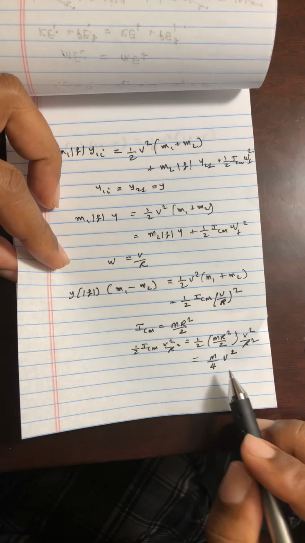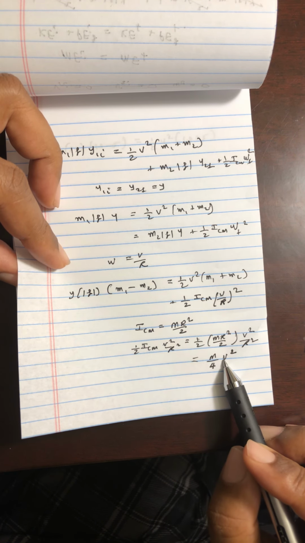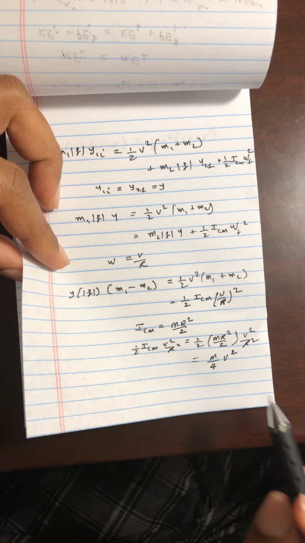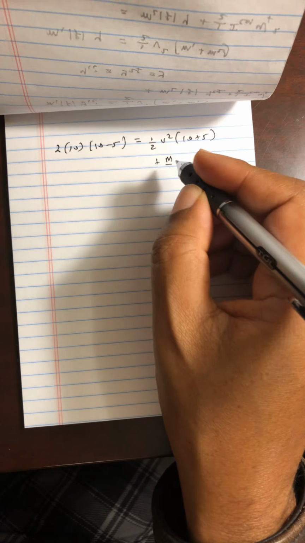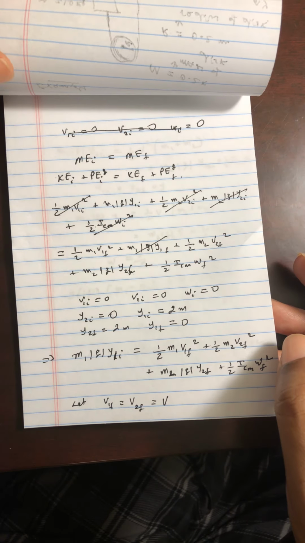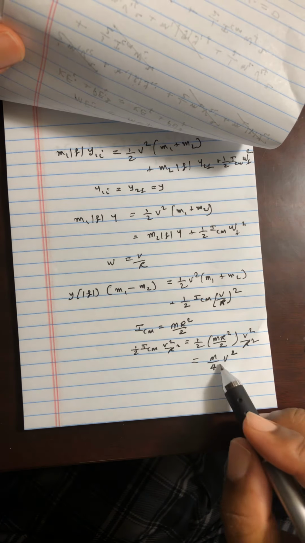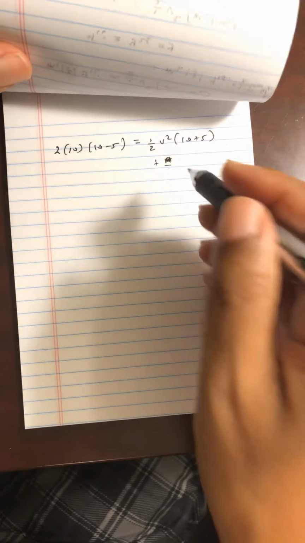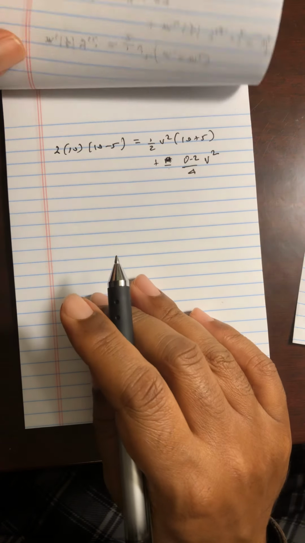And this one, we just simplified it, is M over 4 v squared, plus the mass of the pulley. The mass of the pulley is 0.2 kilograms. So we can just put over here 0.04 v squared. That's it.